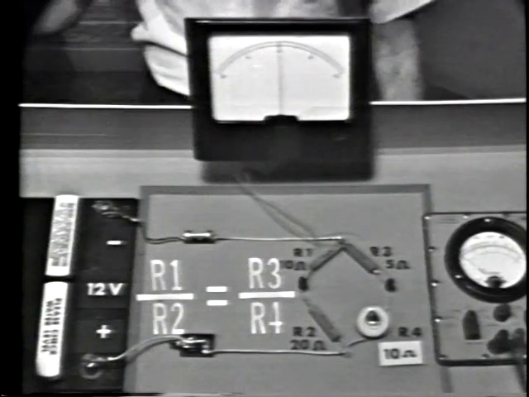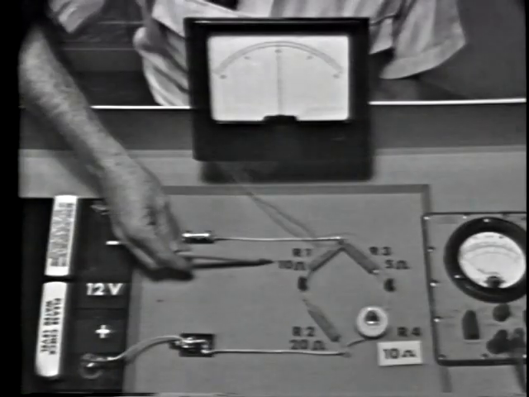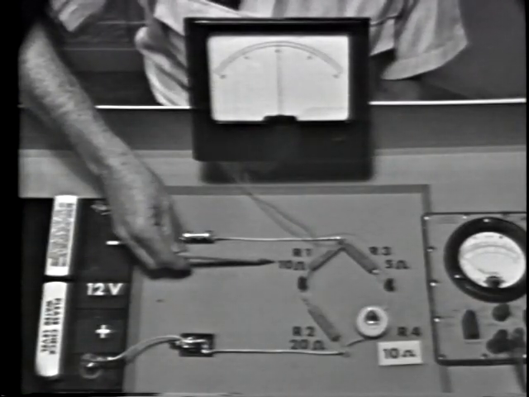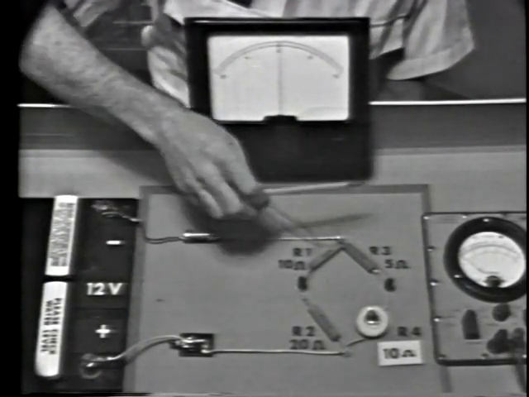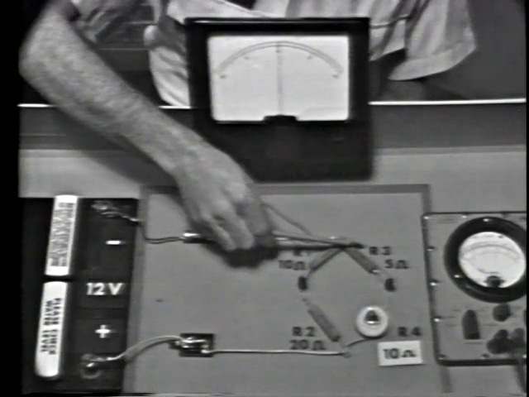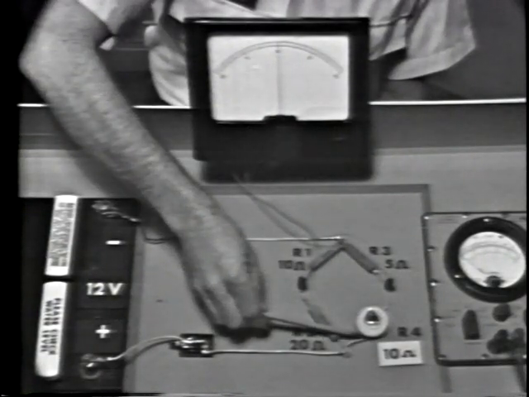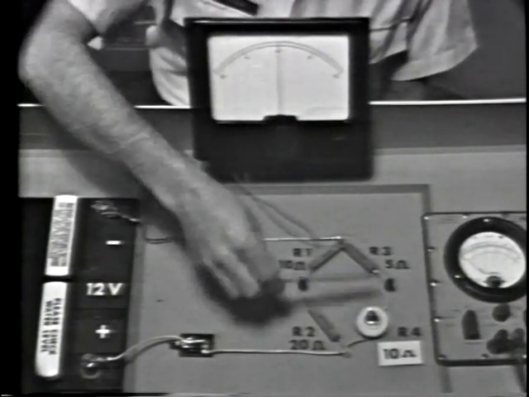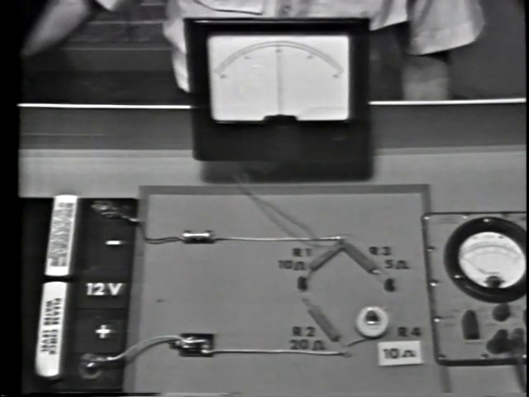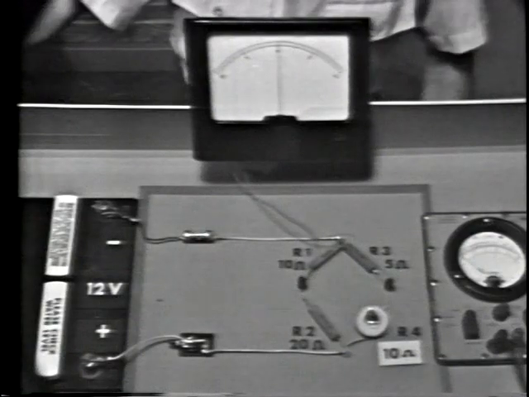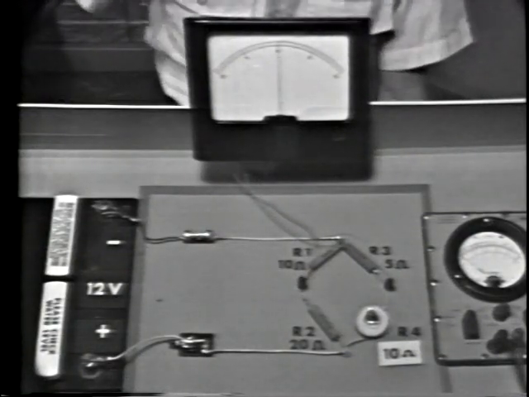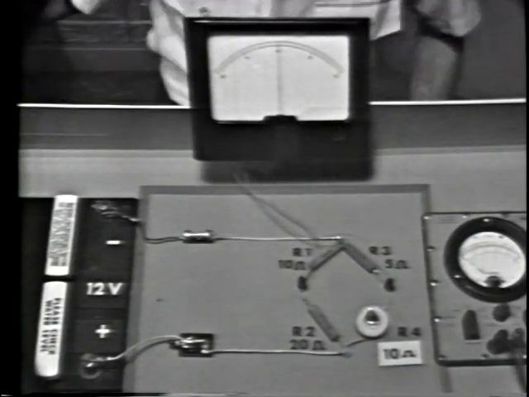Now, in this circuit, R1 is 1/2 of R2. R3 is 1/2 of R4. These ratios are equal, so this is a balanced bridge. Now, if any of the resistor values are changed, the ratios are no longer equal, and the circuit becomes unbalanced.